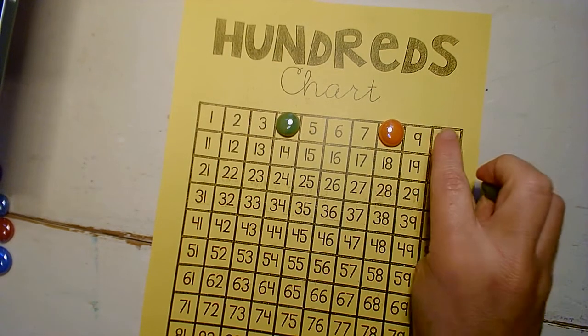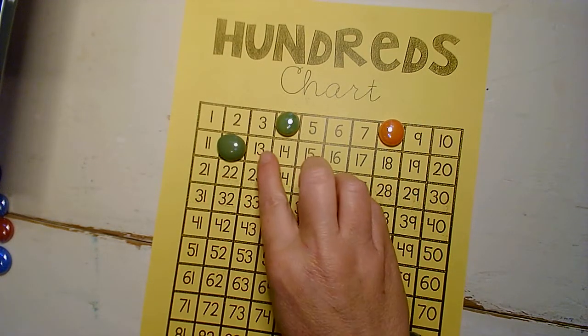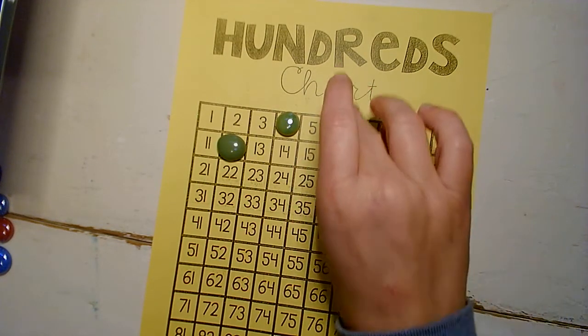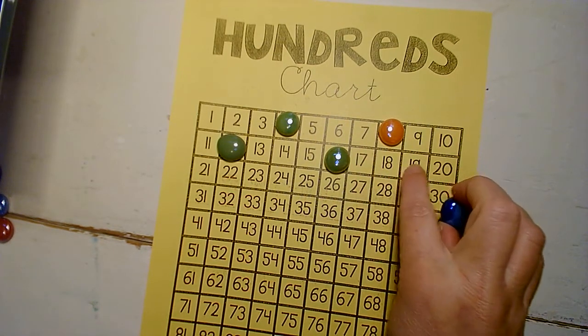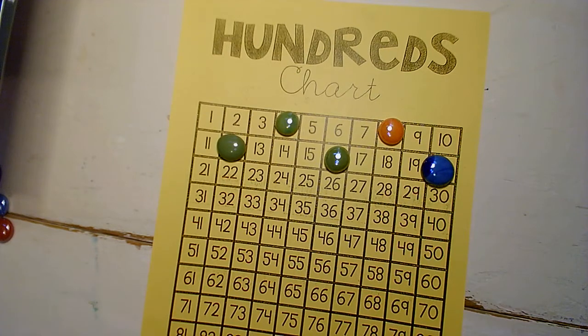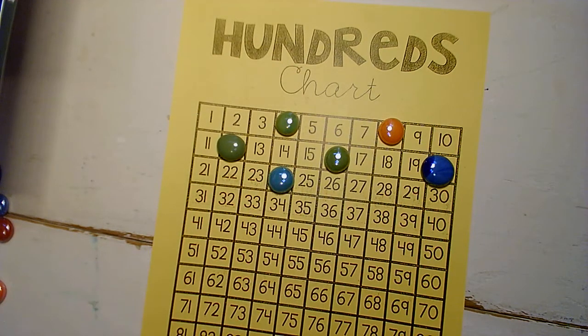And then you have to skip 3. 1, 2, 3, put a gem. 1, 2, 3, put a gem. 1, 2, 3, put a gem. And then when you write out these numbers, it is going to be amazing. It's going to be a number pattern.